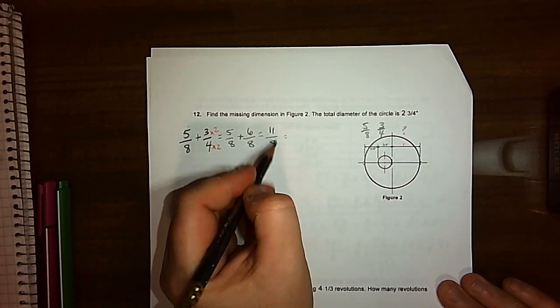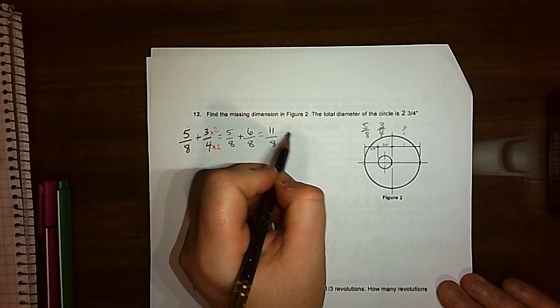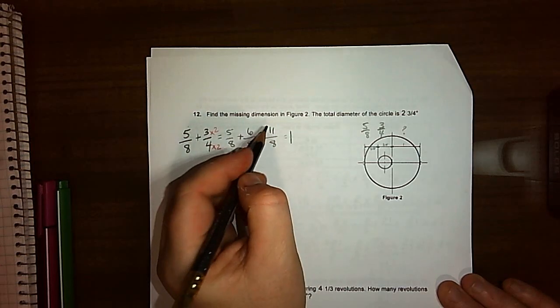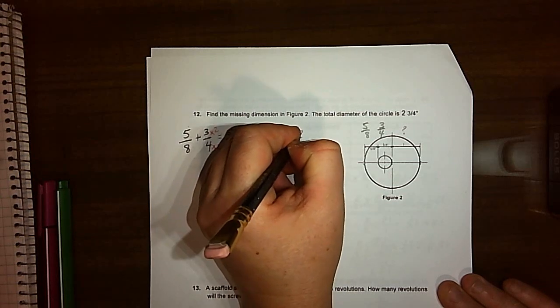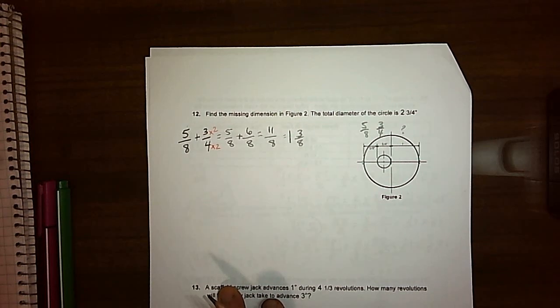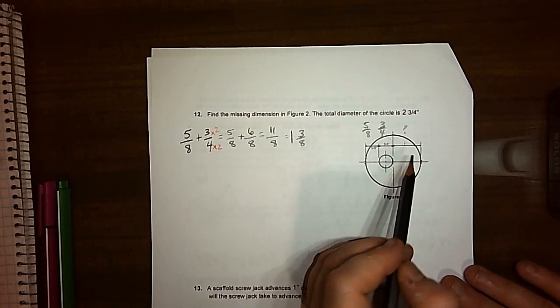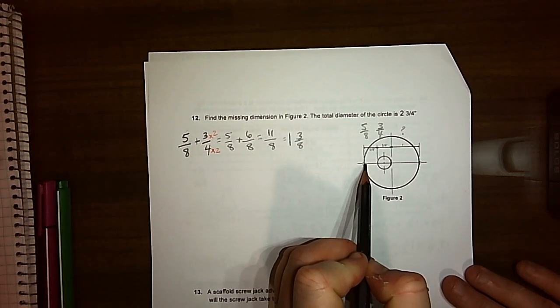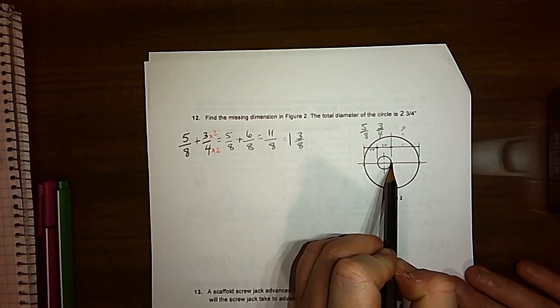Eight goes into 11 once, right? 11 minus 8 is our 3, so 3/8. So remember I said diameter, or find the missing dimension. You can see these two make up half, or the radius.